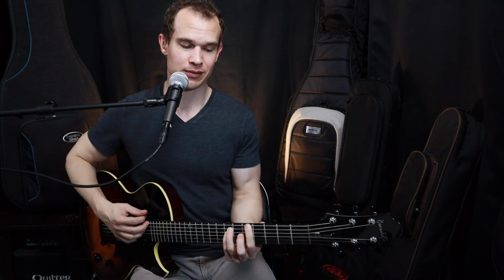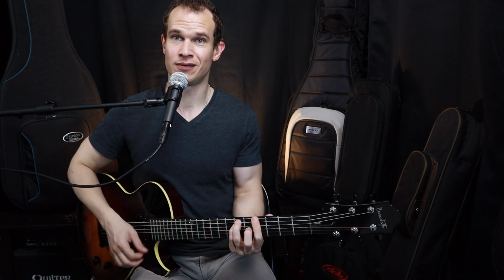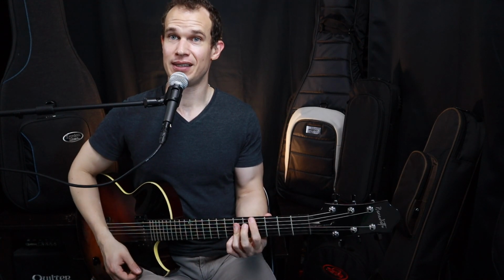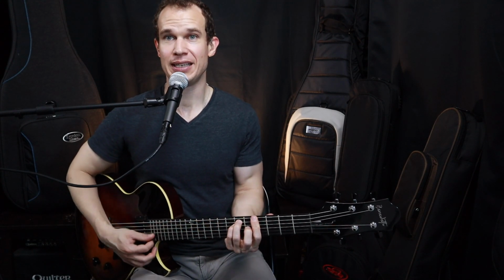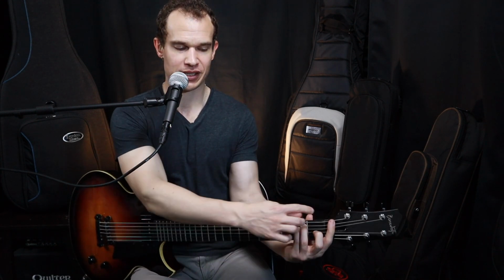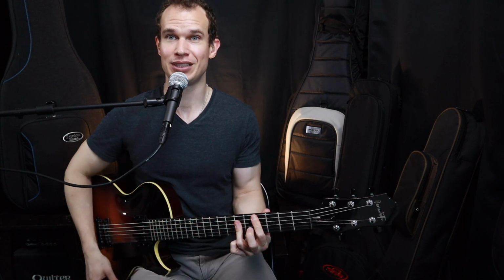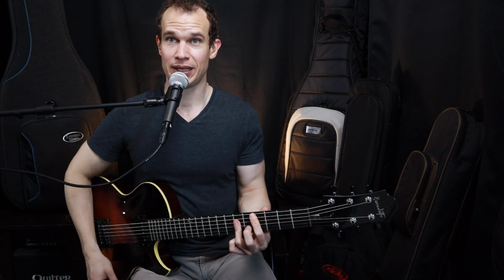Then I move this whole shape up to the 5th fret. That's A for 1 measure. 4th fret for G sharp for 1 measure. And now I'm going to cross over the strings like this. That means that I'm moving from my E shape chord to my A shape chord. But because I'm all the way up here at the 4th fret, that's actually a G sharp chord to a C sharp chord. Hopefully that makes sense.